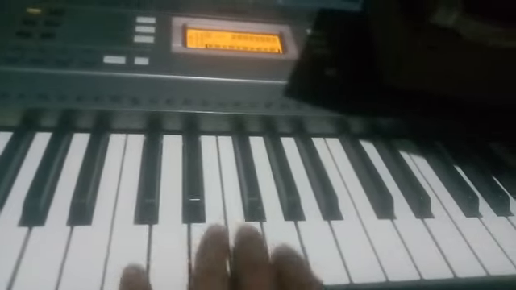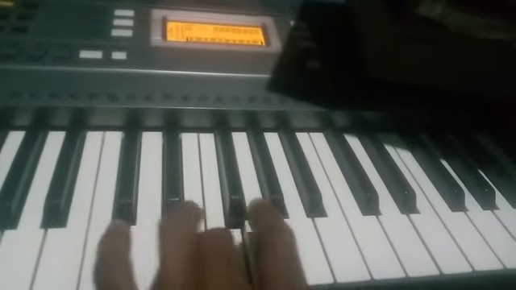Now, if you look at B and C, there is no black, right? There is no what? Black. It therefore goes that between B and C is what? A semitone. Between E and F is what? A semitone.